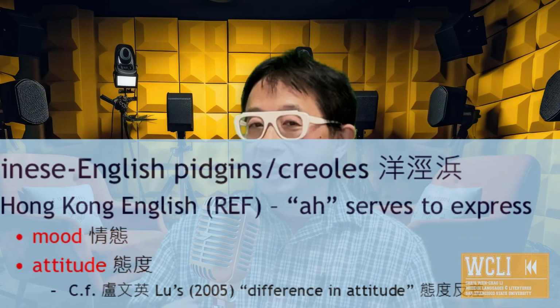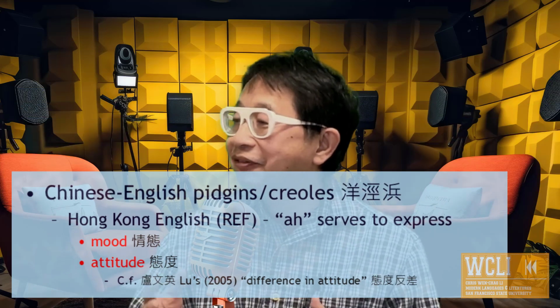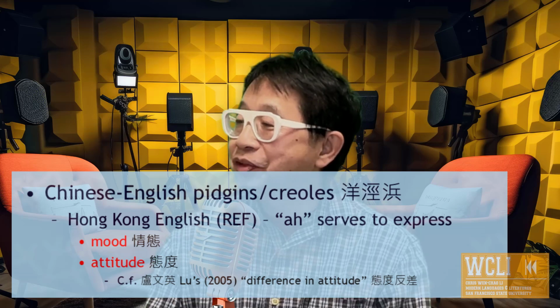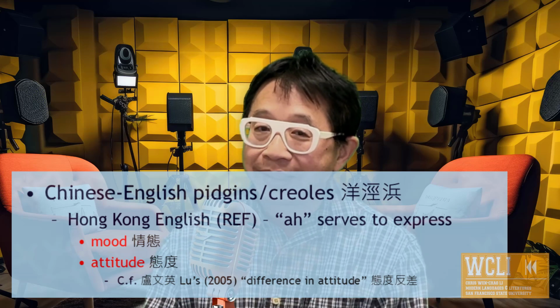This type of "a" is believed to describe a kind of mood or attitude, which again resembles Wen-yin Lu's difference in attitude. Now, if the particle comes from Chinese, why do we find it in white girls? Why white and why girls?